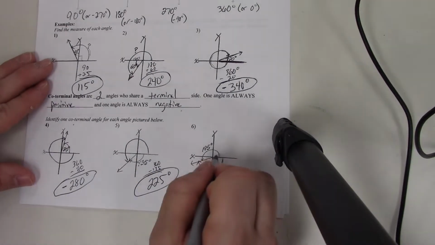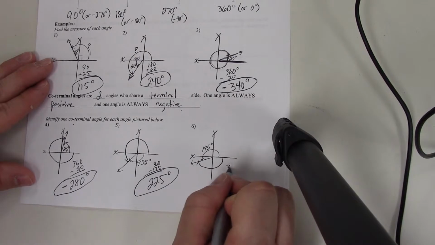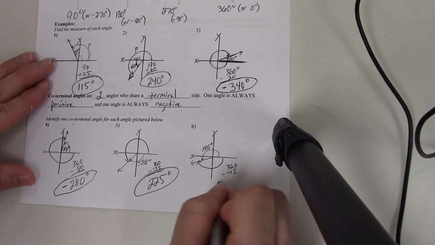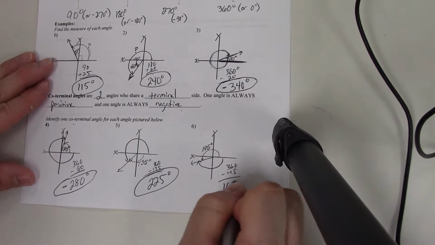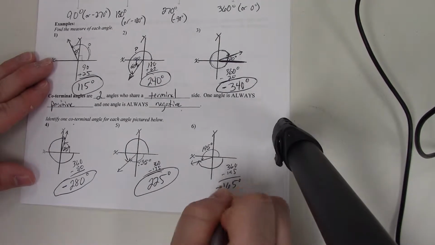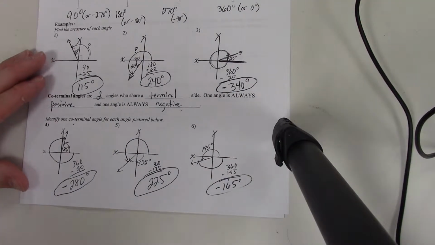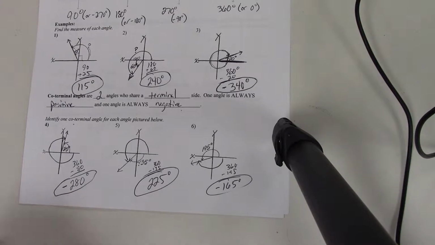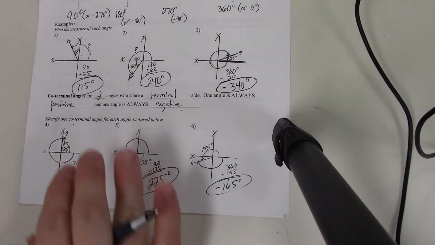Done. This one, a positive is given. I probably better get a negative. Again, 360 minus 195 is 165. I'm going clockwise, so it's negative. And there's my solution there. So easy, guys. Nothing wrong so far. It doesn't get crazy harder. There's just some more things to throw at you. Let's go to the next page.